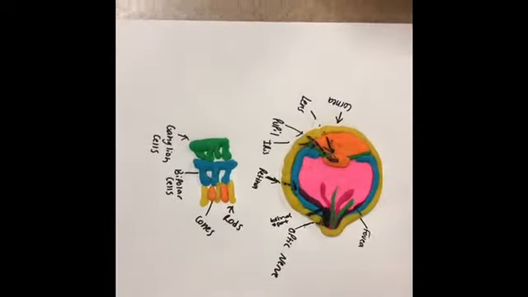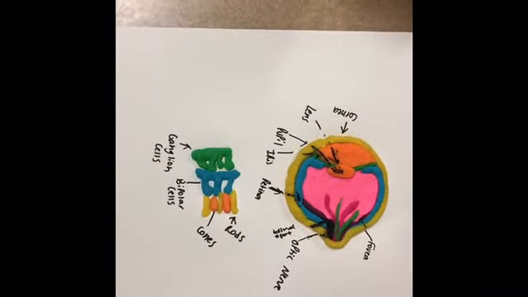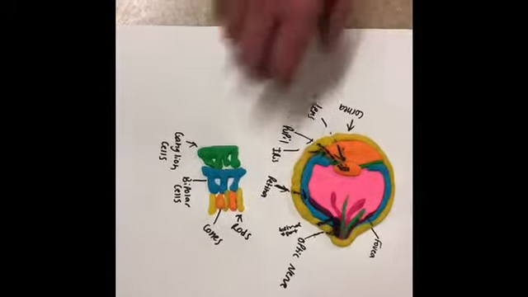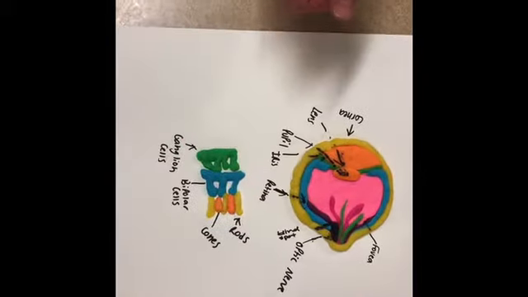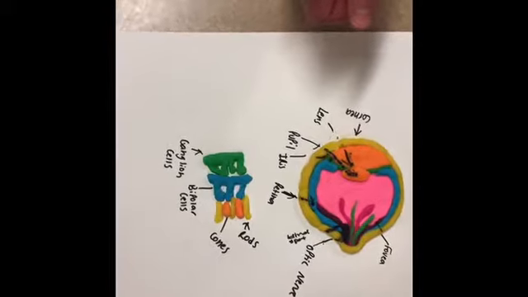For theories, the trichromatic theory is the theory of color vision that proposes three types of cones: red, blue, and green. Opponent process theory is the theory that opposing retinal processes enable color vision.